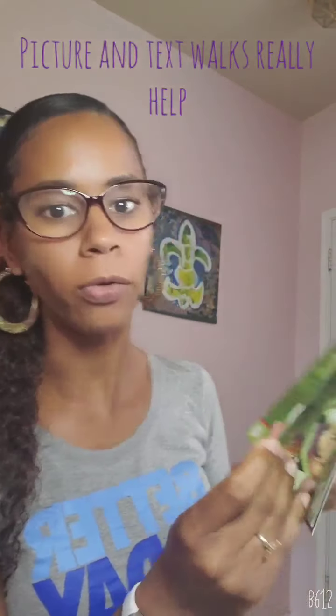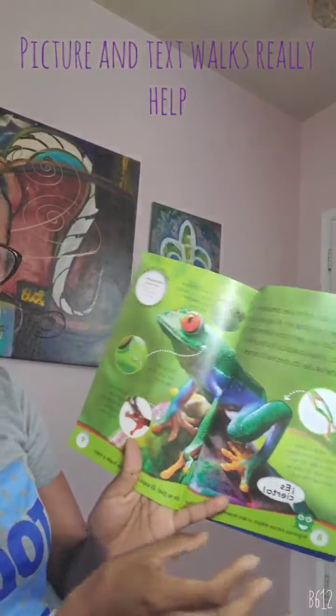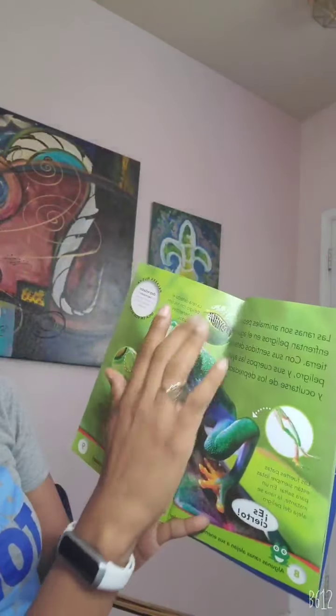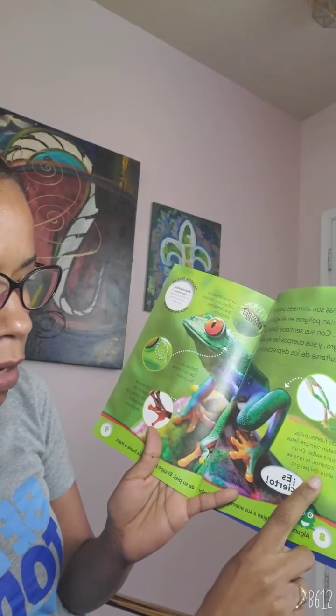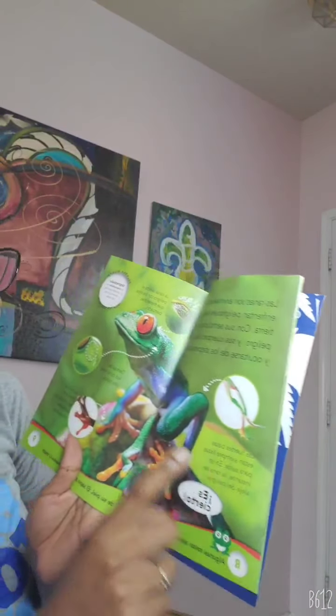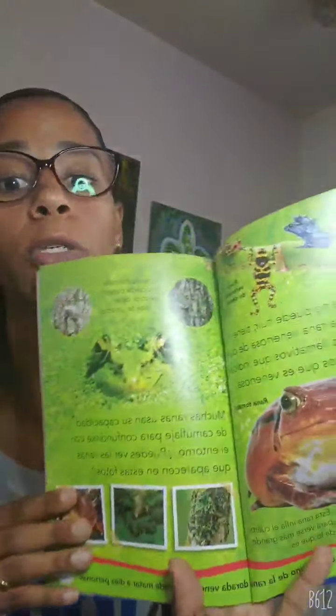I'm going to keep going. Look at this. Oh, you can't see. Look at that. Photos. Here's a paragraph. Here is a caption that tells us about the photo. But overall, I am not going to read this book to you because, quite frankly, I don't speak Spanish well enough. But this is a cool book. If I can find it in English, nonfiction is what we're about to get into.